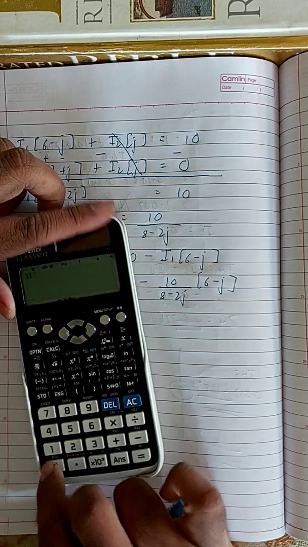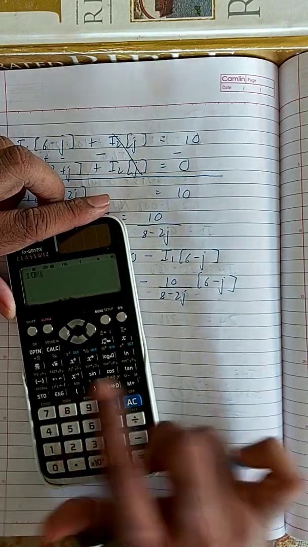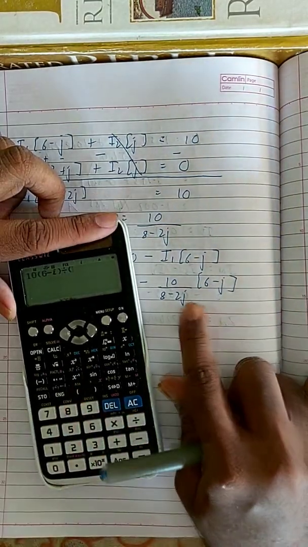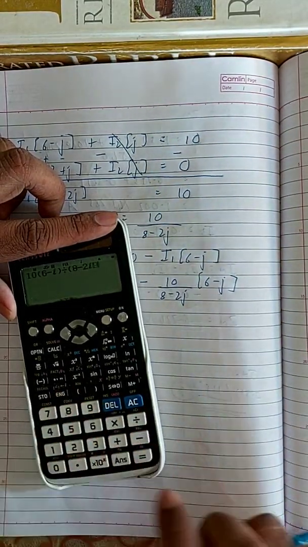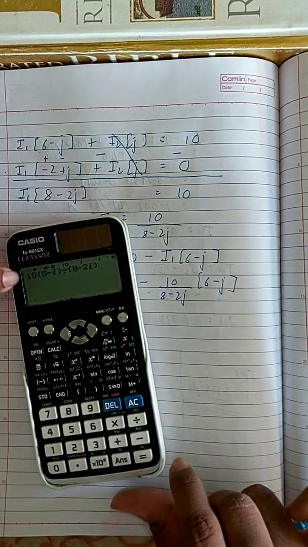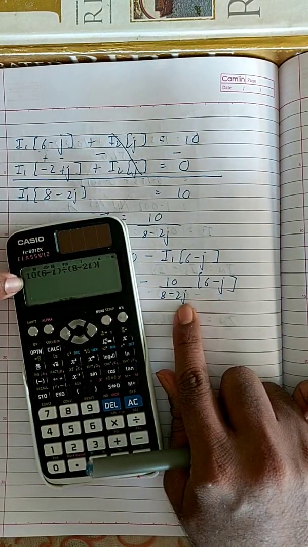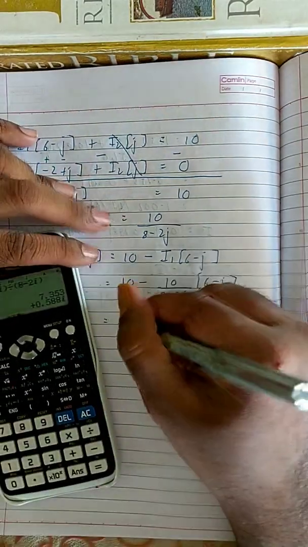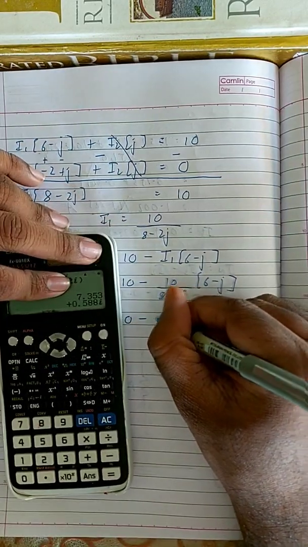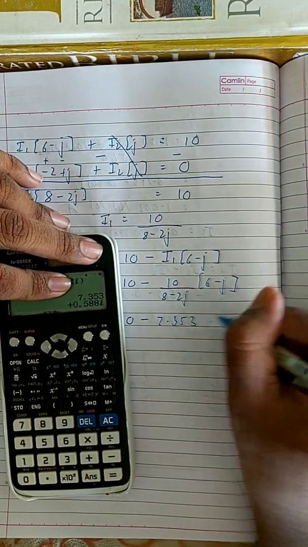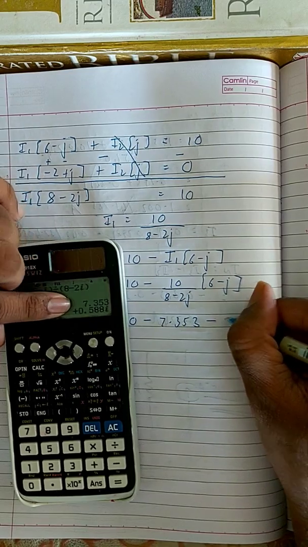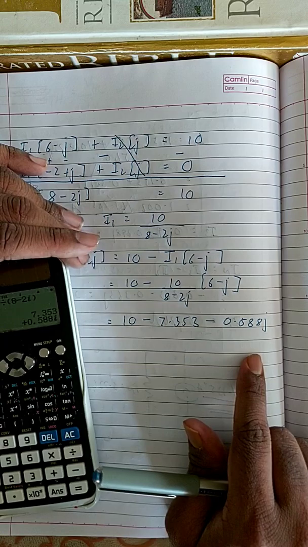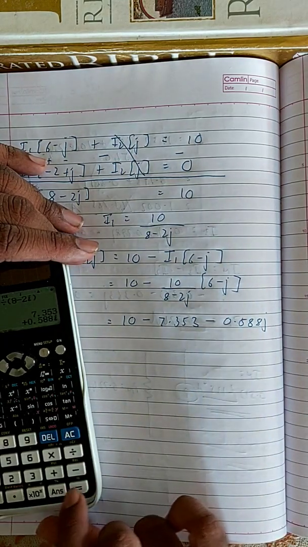This is 10 into (6 minus j) divided by (8 minus 2j), which is equal to 10 minus 7.353 minus 0.588j. This is the equation, and so that means this is the answer.